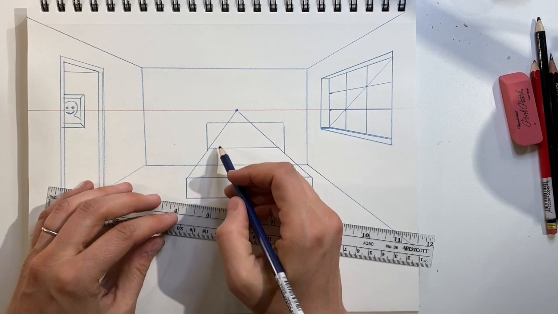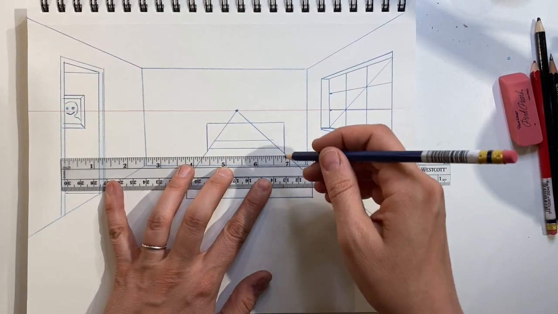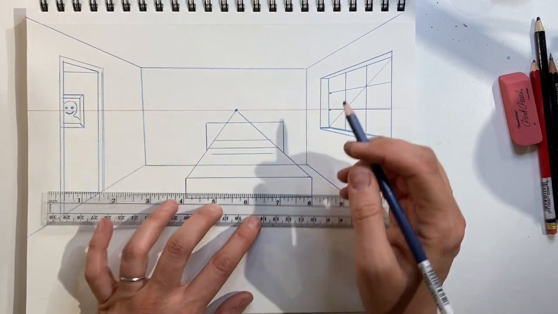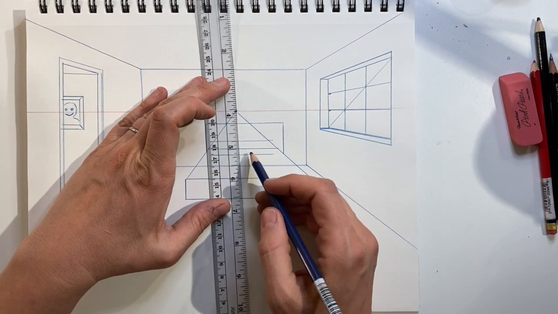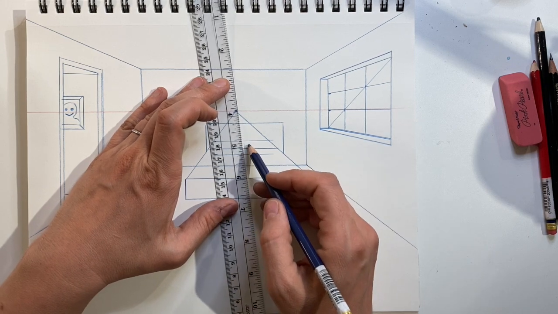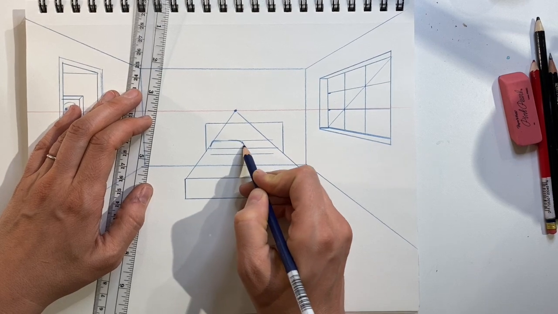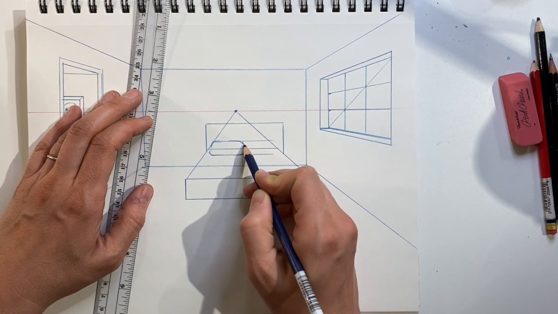And now that I have that, I can kind of play around and make some pillows and then make some bedding. So towards the middle of that, I can freehand some pillows.